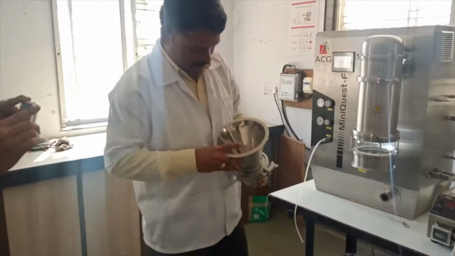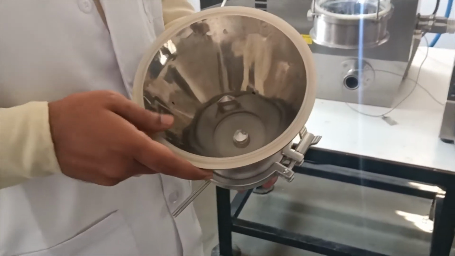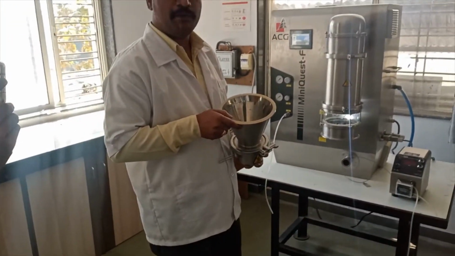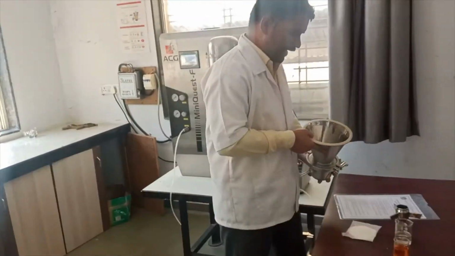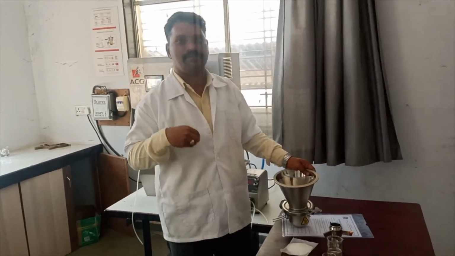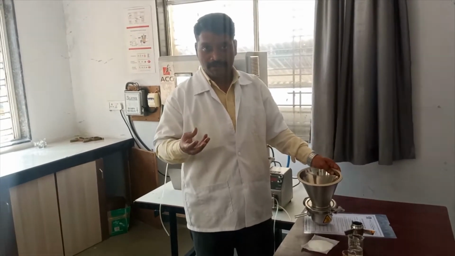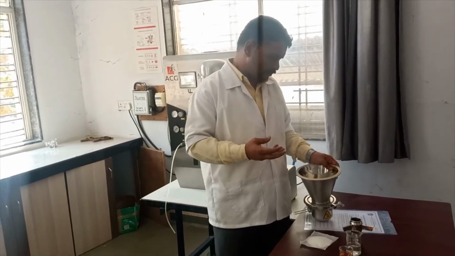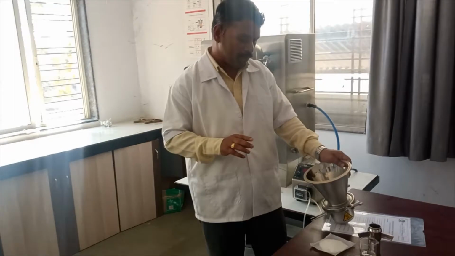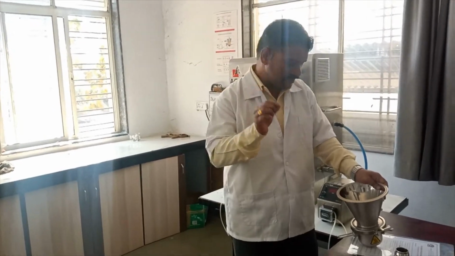You can see here, this is the spray gun, and the orifice of this gun is 0.5 mm. The selection of the gun and of the orifice is based on the particle size and molecular weight of the drug. Suppose the drug has a larger particle size, then it will be difficult to pass through this 0.5 mm orifice. Therefore, this step is the selection of a proper gun and a proper orifice size.